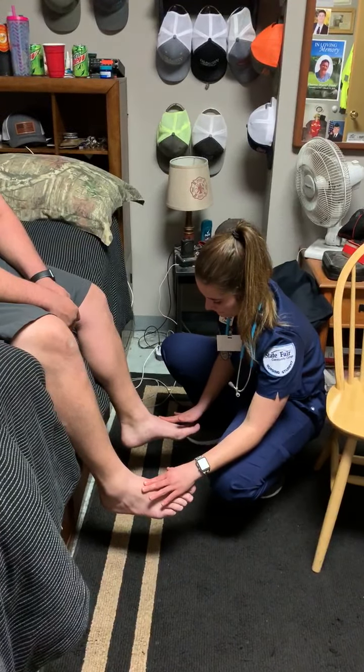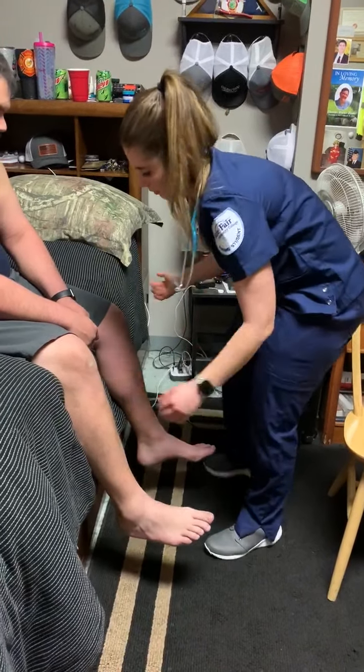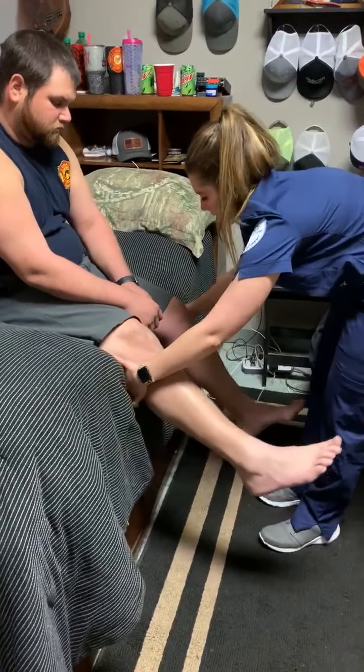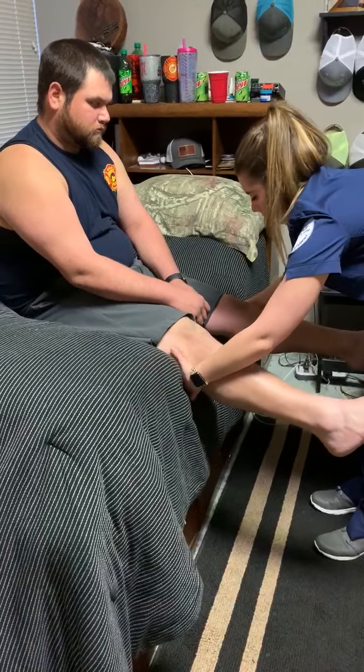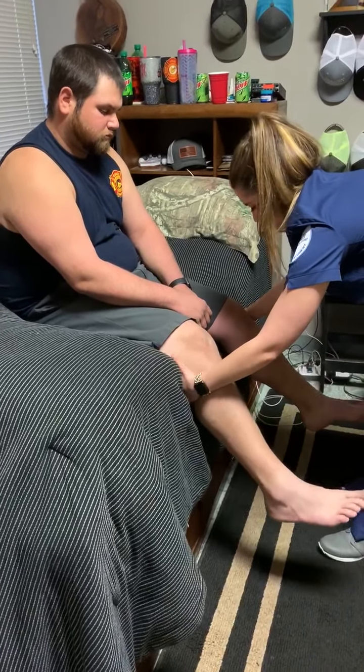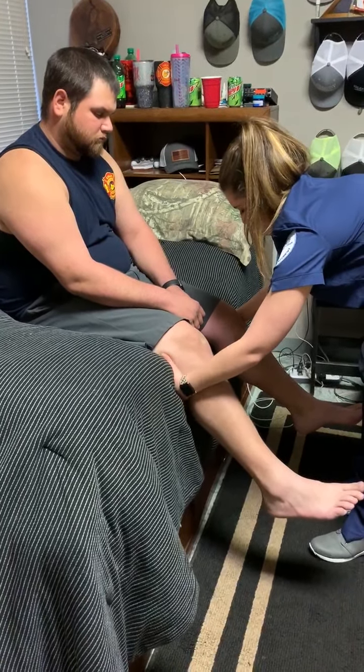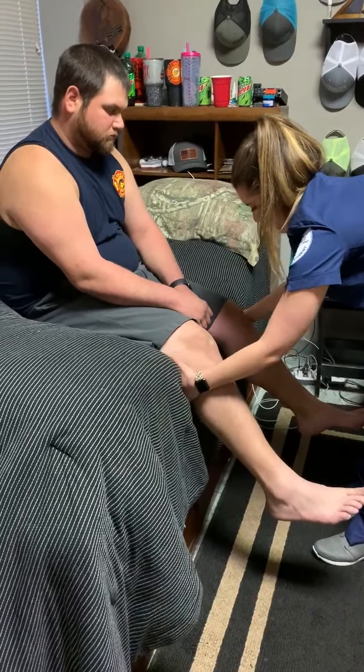I'm going to assess his dorsalis pedis, posterior tibial. I'd also feel for his popliteal, so I'm going to go behind your knees. I want you just to relax your knees for me. They're also, oh, I found it, strong and symmetrical.